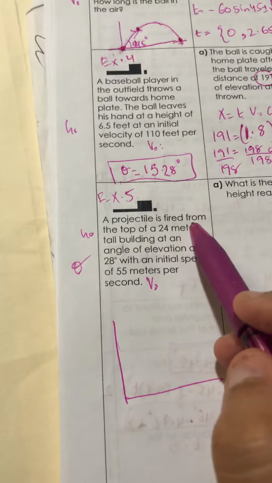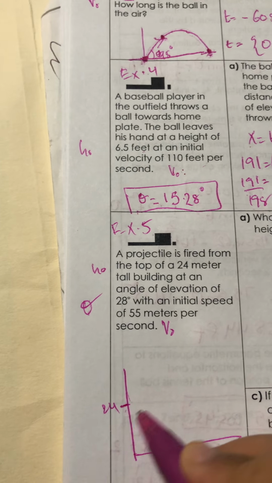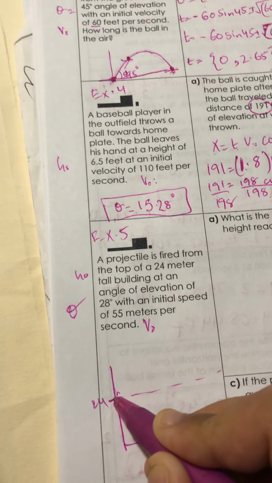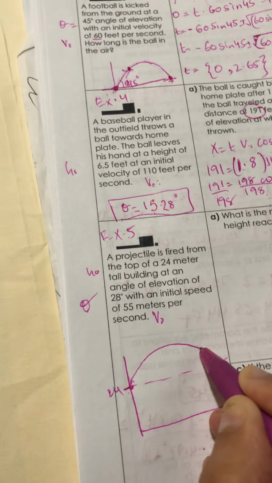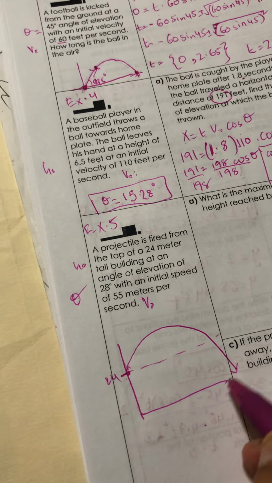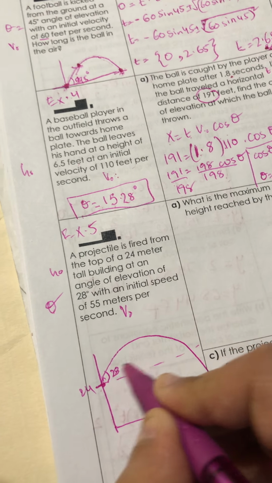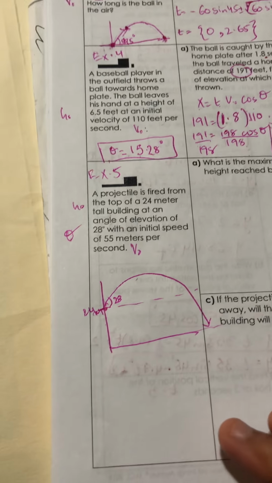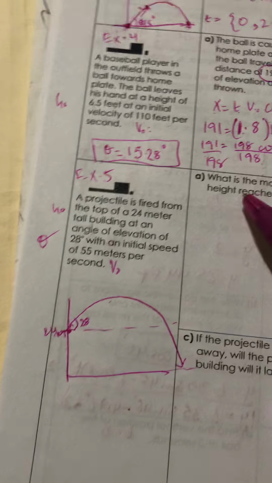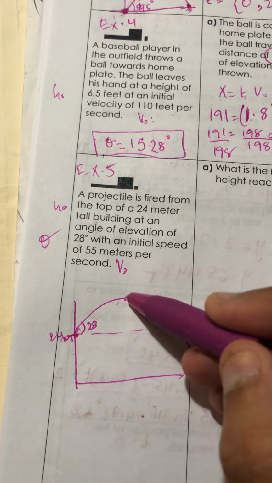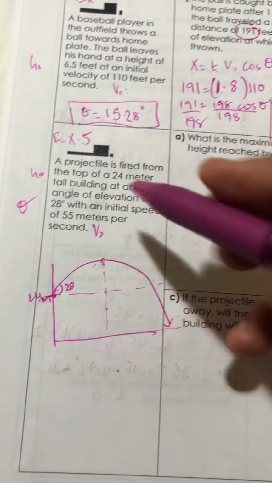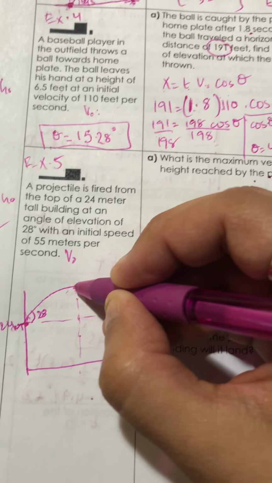Okay, now I know it's going to be a parabola, right? The projectile is fired from a 24, this is 24, it's fired from here at an elevation of 28 degrees and it comes down somewhere here. So this is 28 degrees and this is 24 meters. This is the height. Actually, they're asking you what is the maximum vertical height. They're asking you this vertical height. If you remember quadratic equations, this point is the vertex.